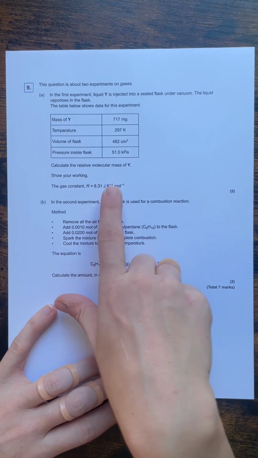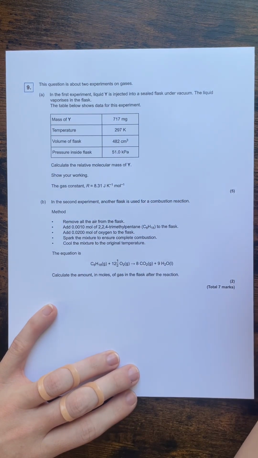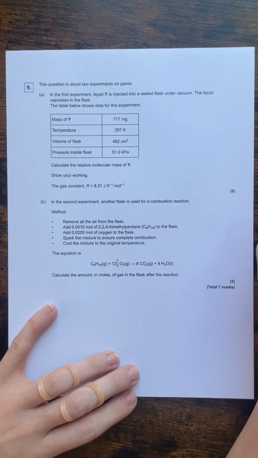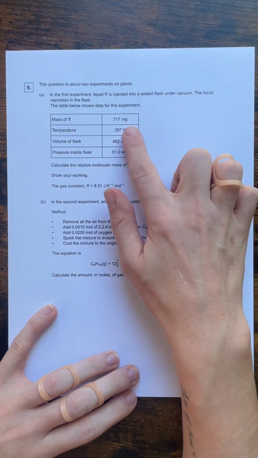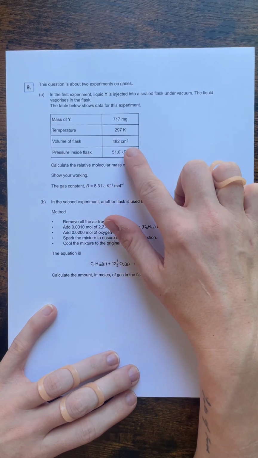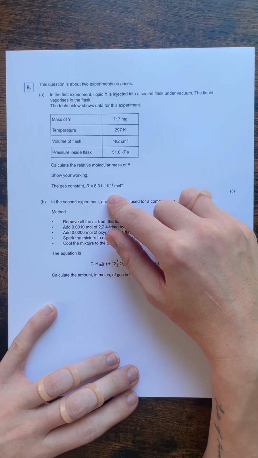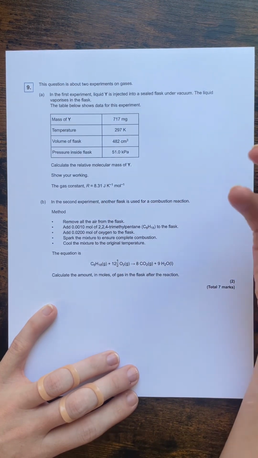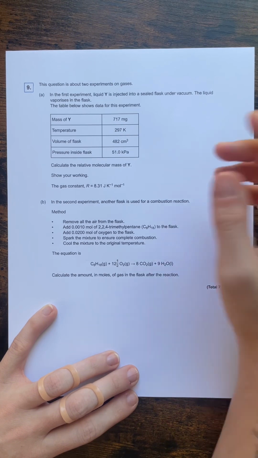Now, when we're thinking about gases, one of the equations that we frequently will need to use is the ideal gas equation, which is PV equals nRT. And here we've got a temperature, we've got a volume, we've got a pressure, we've got a gas constant. So that should be triggering thoughts of, perhaps I need to do ideal gas here.